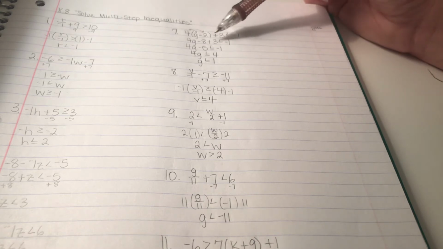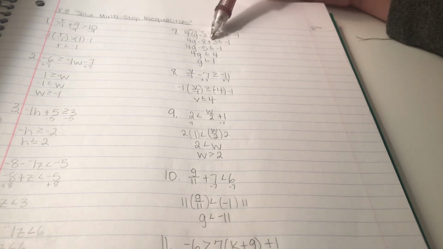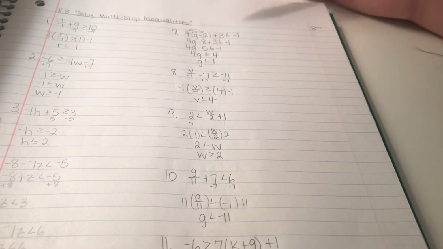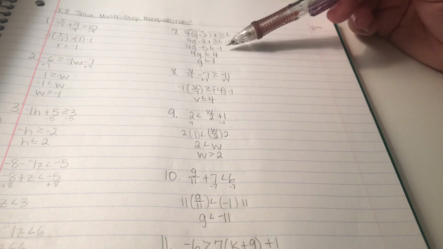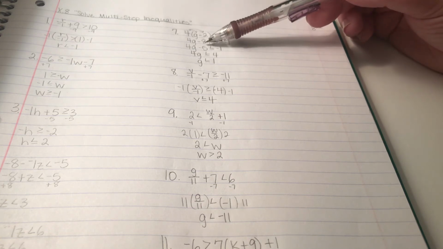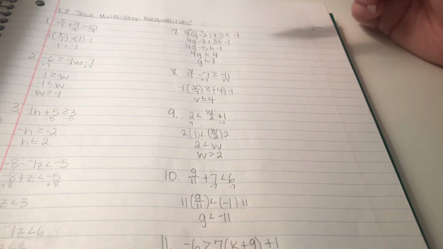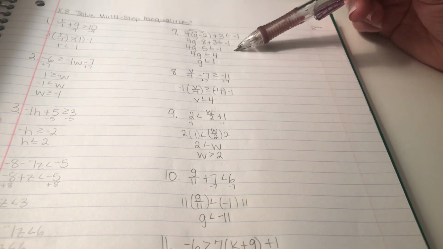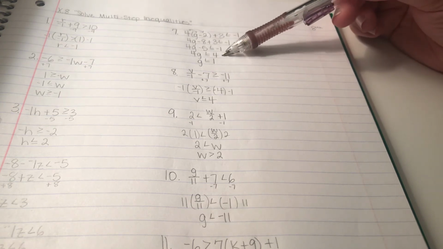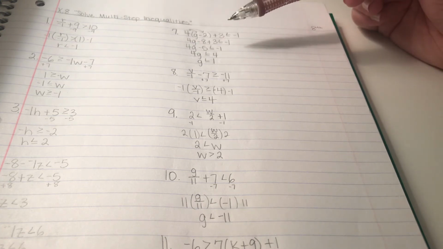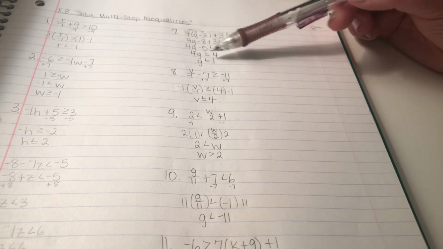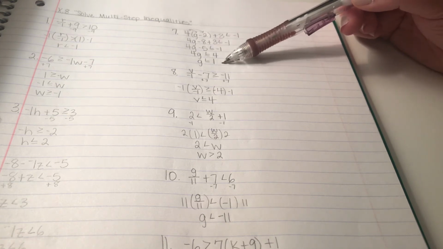So the next thing that I see on this step is I have a negative 8 and a positive 3. I can easily combine those like terms. So negative 8 plus 3 is negative 5. So in my third line, I have 4g minus 5 is less than or equal to negative 1. The opposite of minus 5 is plus 5, so I'll add 5 to both sides. Negative 1 plus 5 is 4. So 4g is less than or equal to 4. I'll divide both sides by 4 and get g is less than or equal to 1.